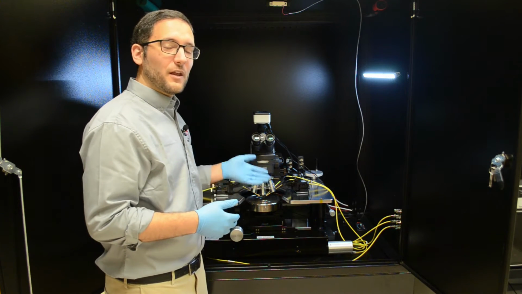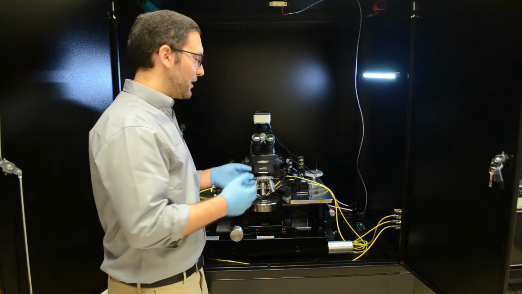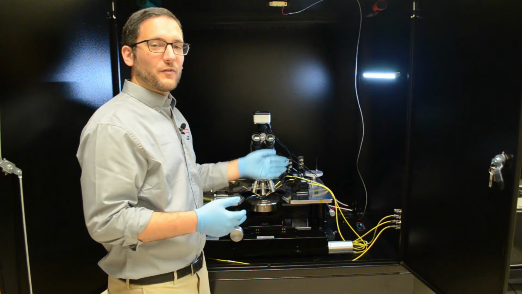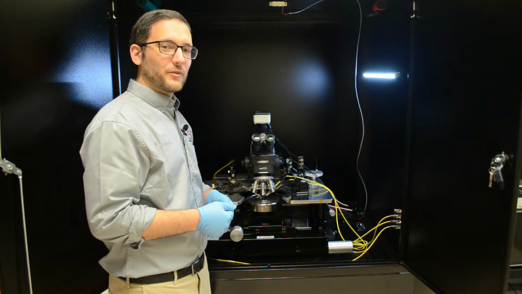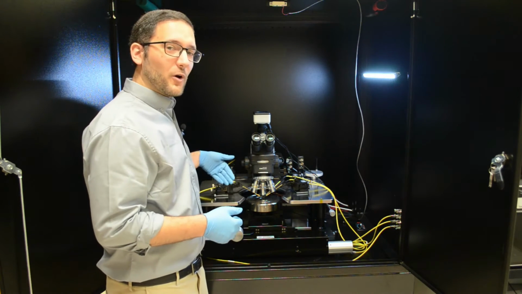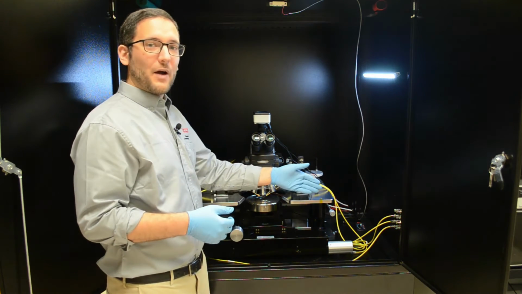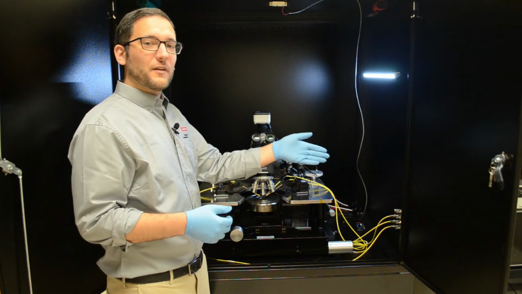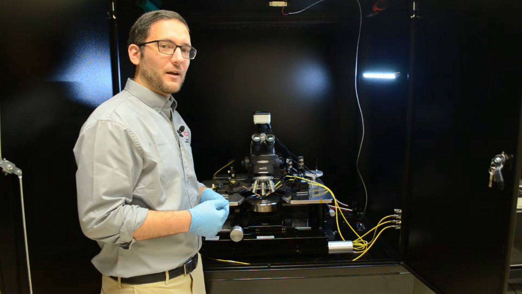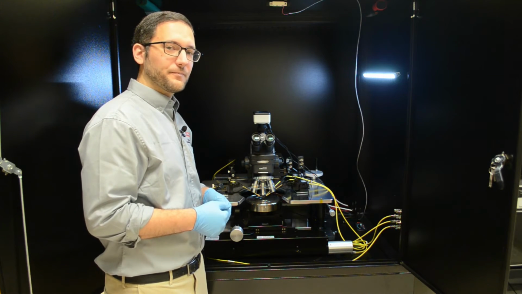We will be testing a 3-terminal transistor today, so I've set up the probe station with 3 different positioners and 3 different probes. From each one of these probes, you'll notice that there are cables running out of the probe station and into the neighboring semiconductor parameter analyzer that we'll take a look at next.